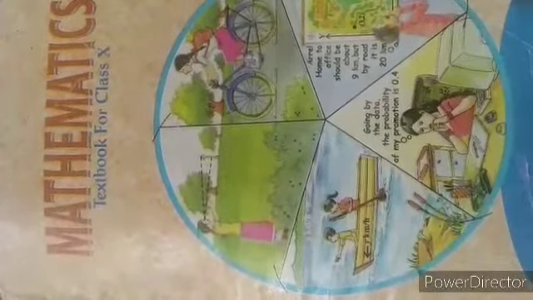Don't think mathematics is a very difficult subject. That depends on how we approach the subject. You can ask your doubts. Let's interact. Together, we can achieve our goals. All the very best for your new academic year.